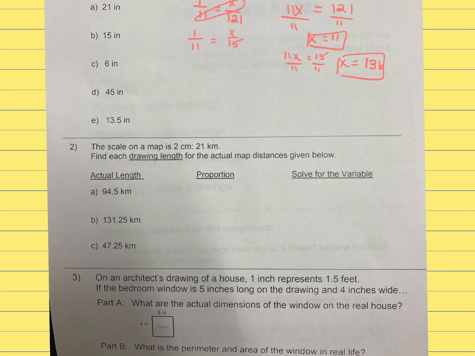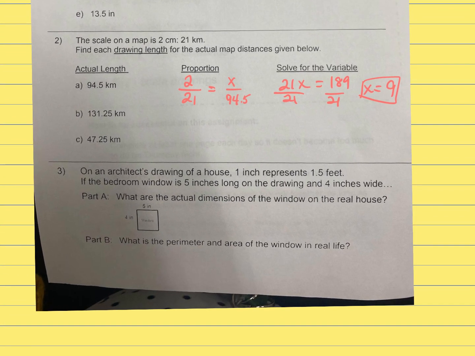And it's the same down here for these. For number 2, the proportion is going to be 2 centimeters to 21 kilometers is 2 is to 21 as X is to 94.5. So 21X is equal to 94.5 times 2 is 189 divided by 21. X equals 9. So those are all the same.